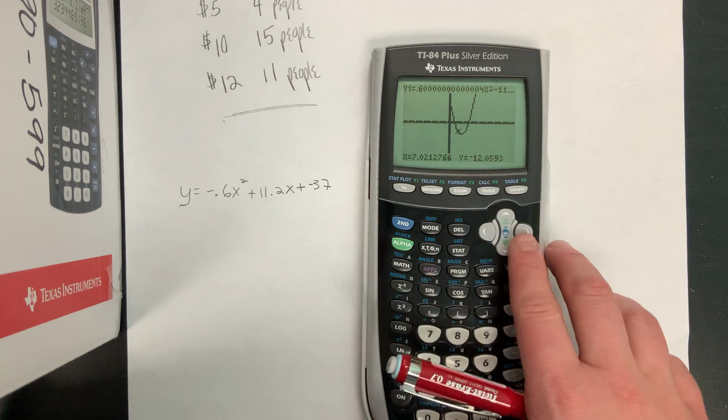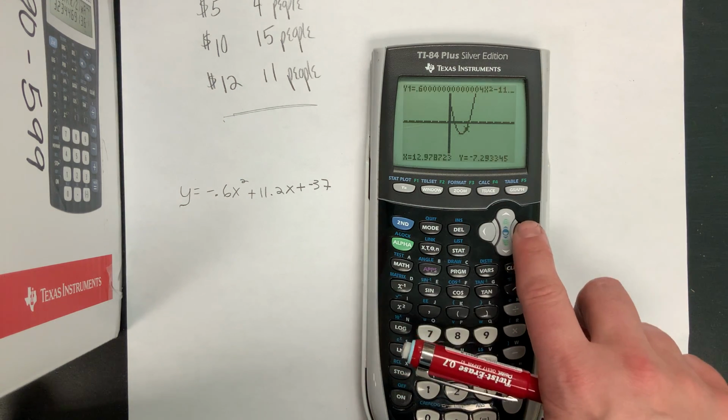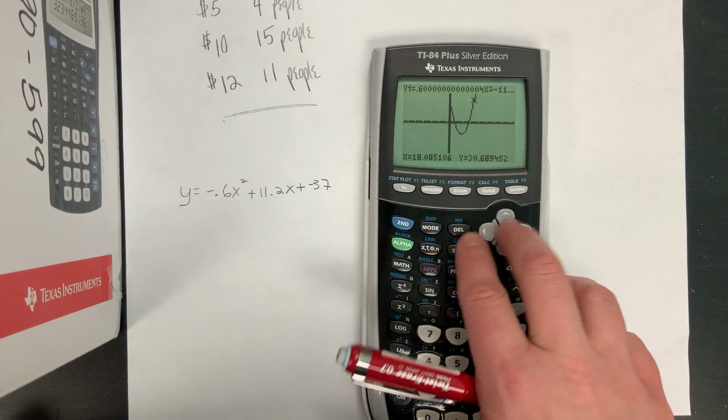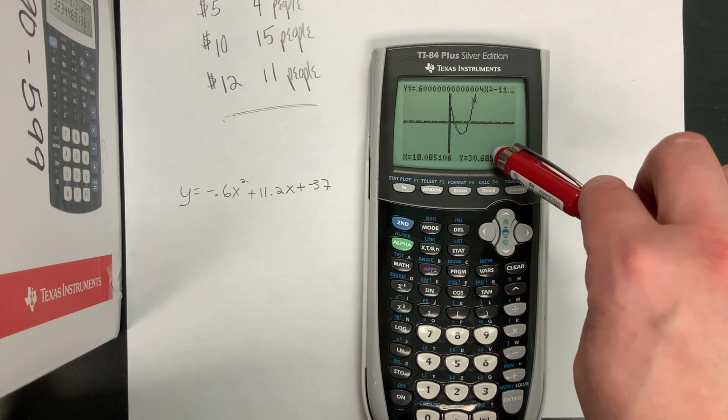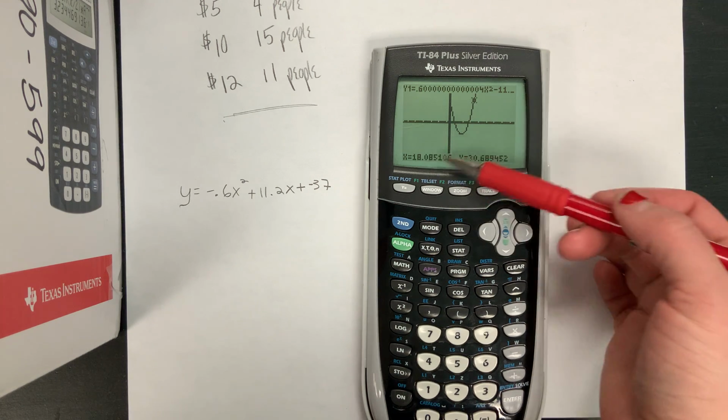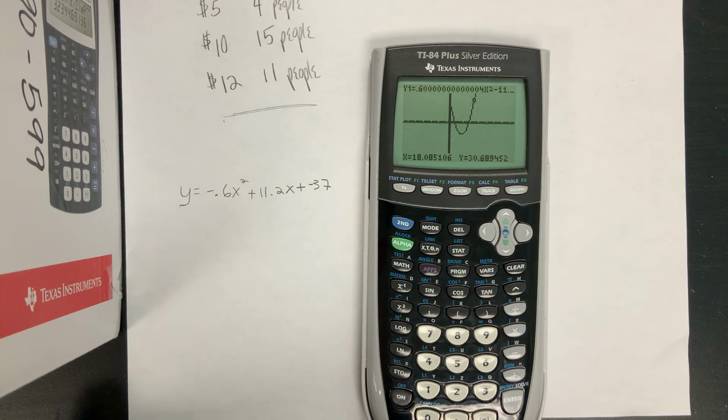So instead you want to hit trace and you want to go trace until you get as close to 30 on the Y, 30 because that's how many people we surveyed, and that's kind of like the most that we can make this curve work for, and that would be your max price, okay?